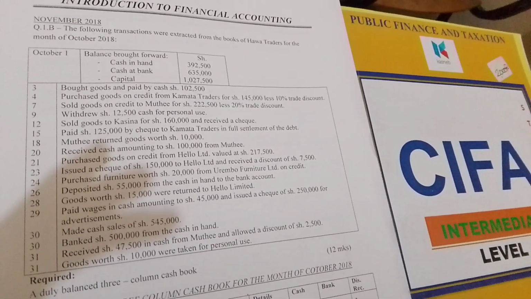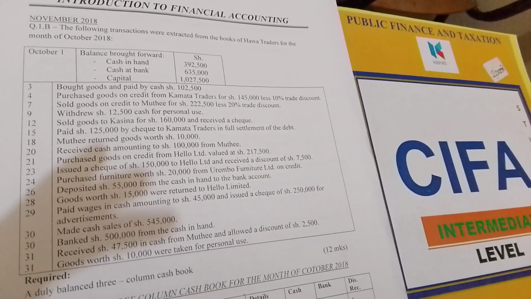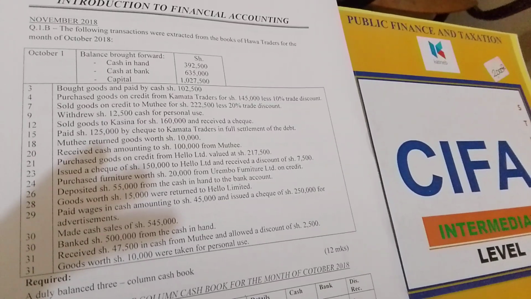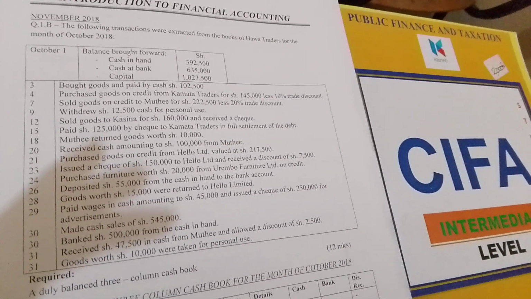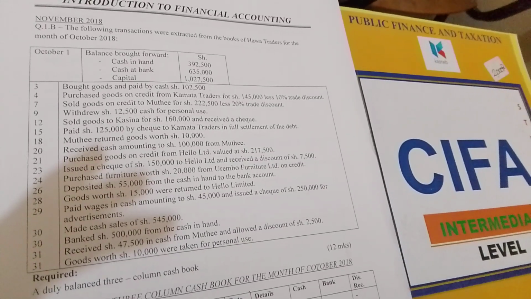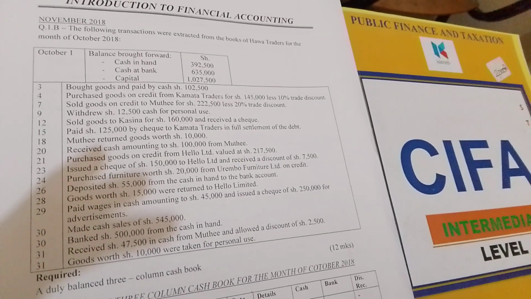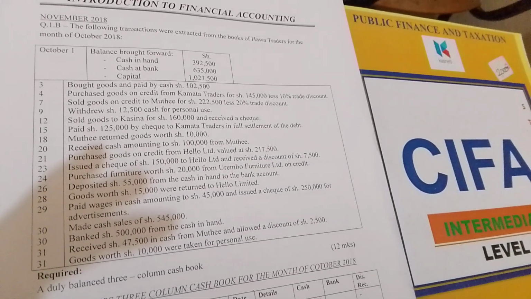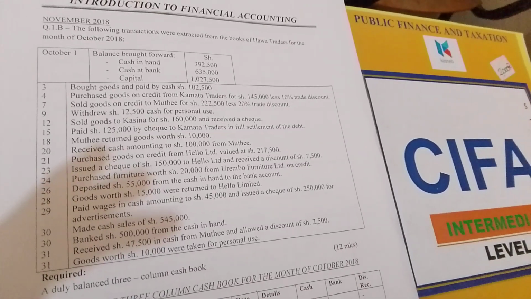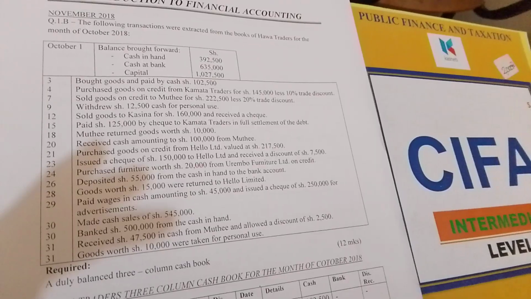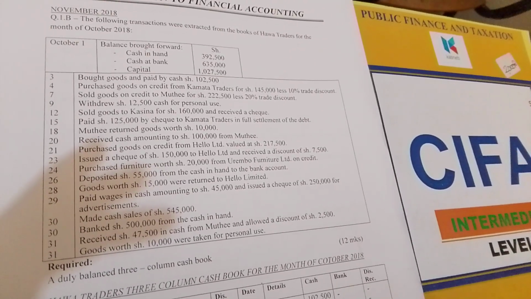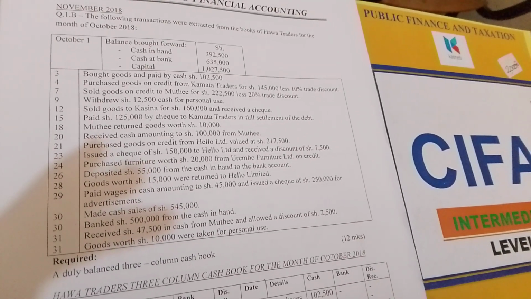However, for a 3-column cash book, there is a column for discount allowed on the debit side and discount received on the credit side. Now, let's have a solution for that particular question together.